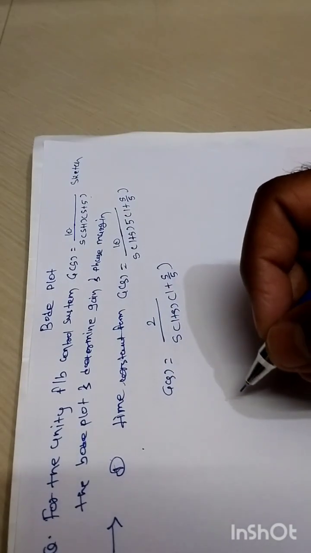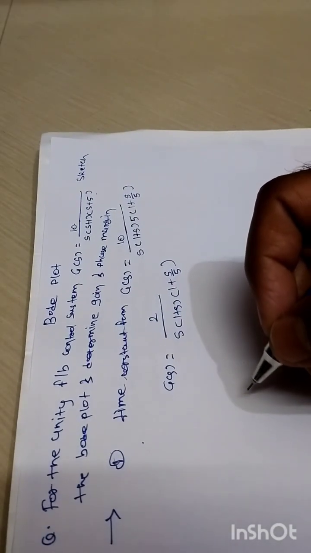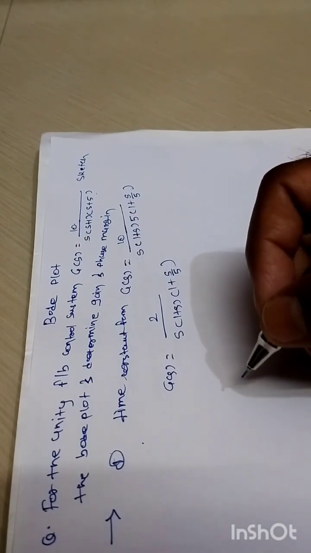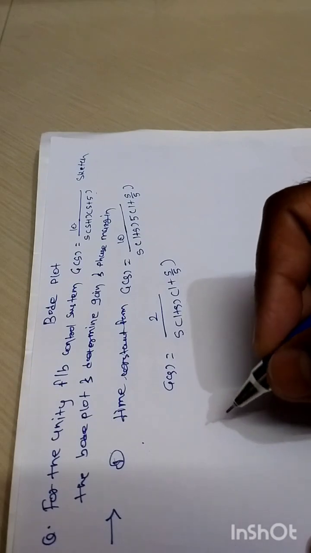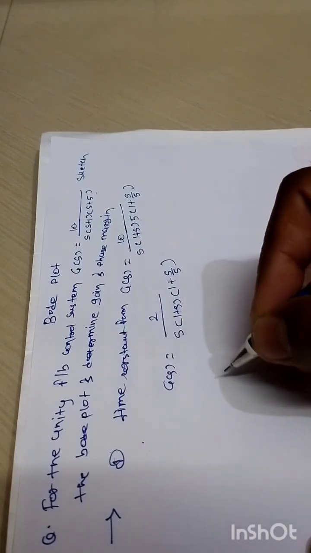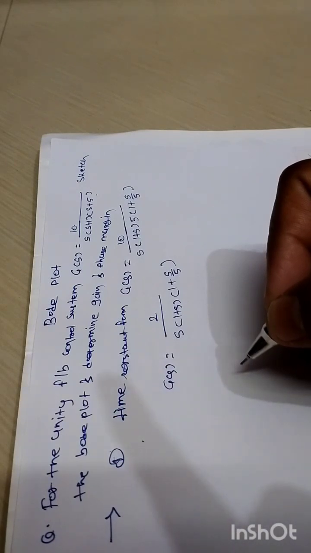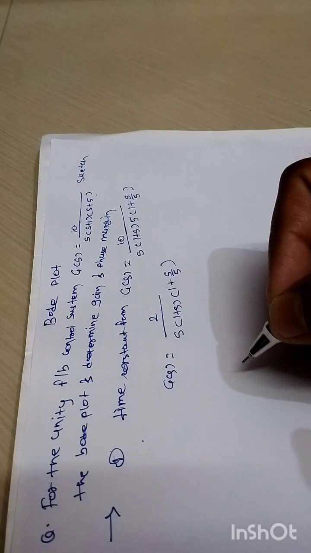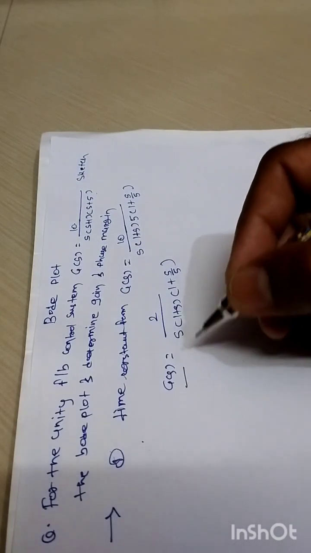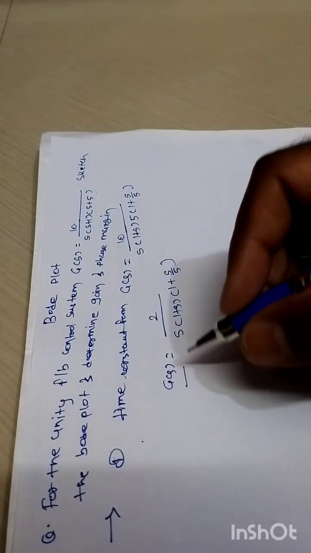After that, the Bode plot is divided into two different kinds of plots: the first is the magnitude plot, and the second is the phase angle plot. From the magnitude and phase angle point of view, we need to convert this s domain expression into the frequency domain.